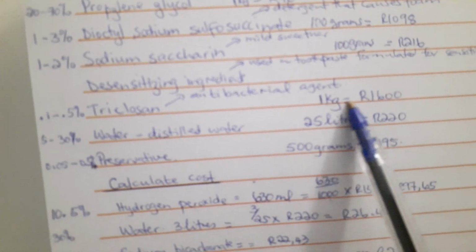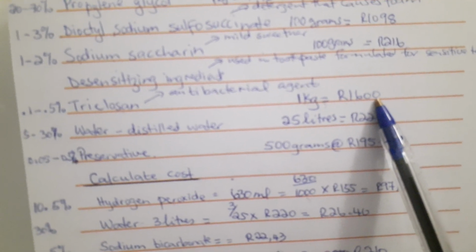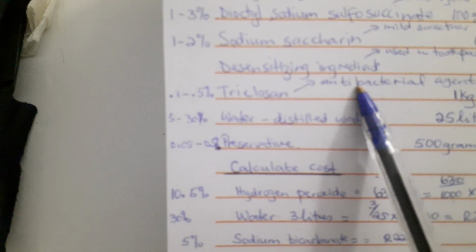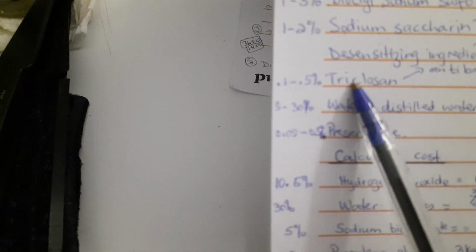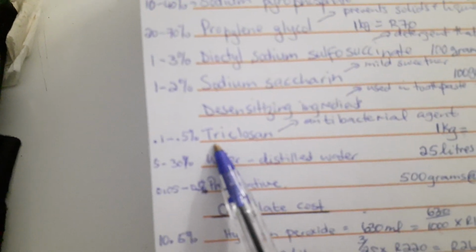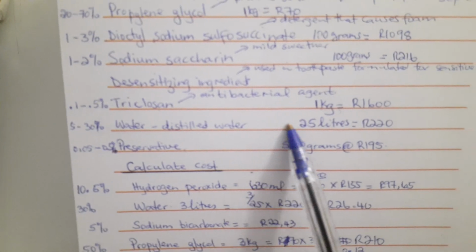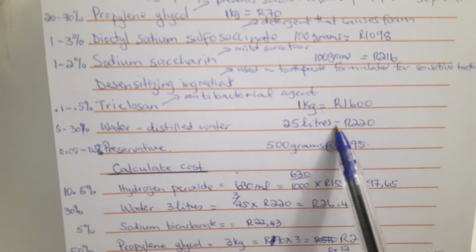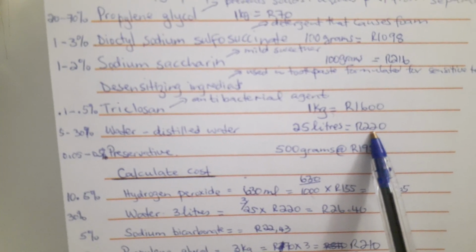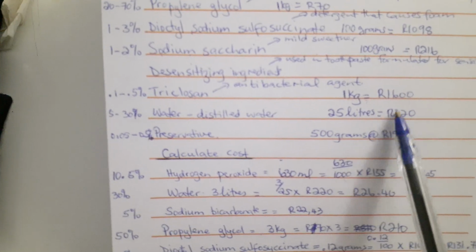It kills bacteria, and 1 kg of that is 1,600 rand. But luckily you don't need a lot of it, because the formula says you need 0.1 to 0.5%. So you really don't need a lot of that. And then water, it will be distilled water, and 25 liters of distilled water is 220 rands. And in the formula, we're not going to use the entire thing.